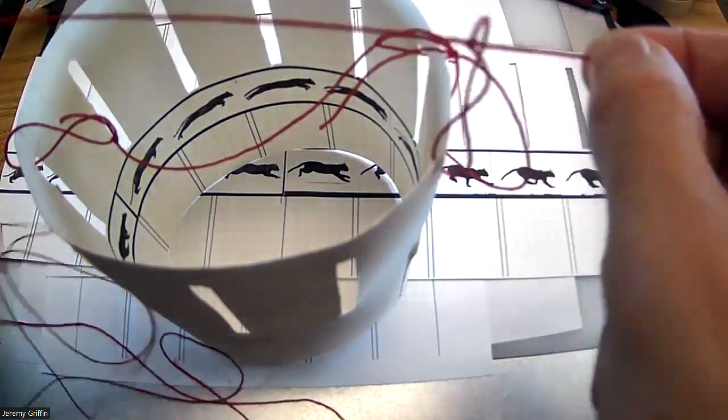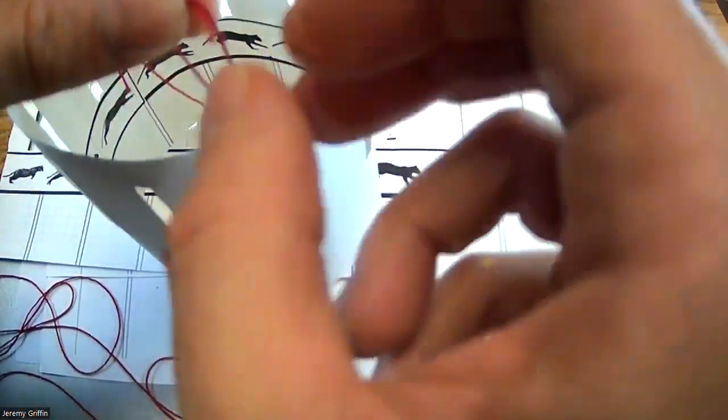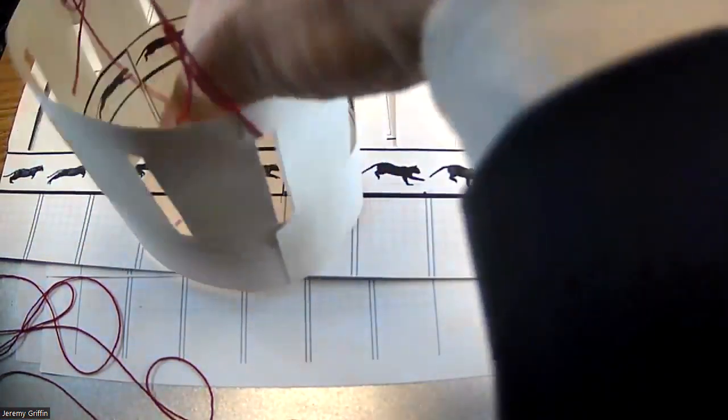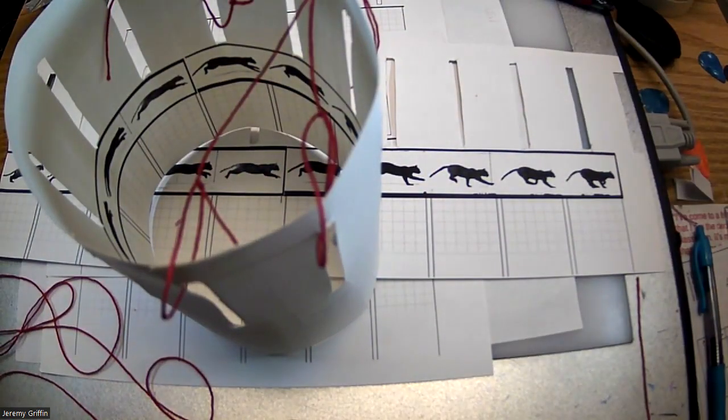Right there. And go over to the opposite window. Loop it through that window. Tie this off. Nice. There. Okay. Now I got two strings on opposite windows. I'm just going to keep going around doing like that.